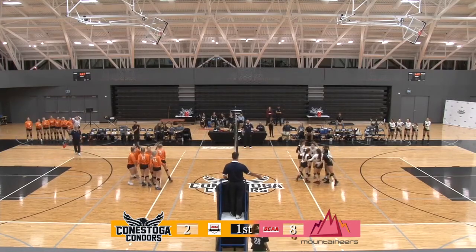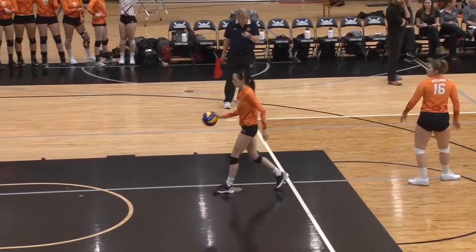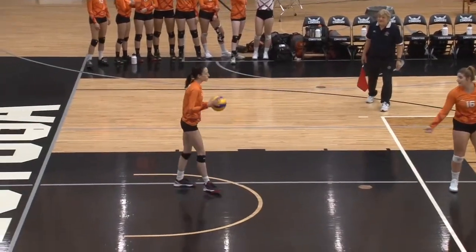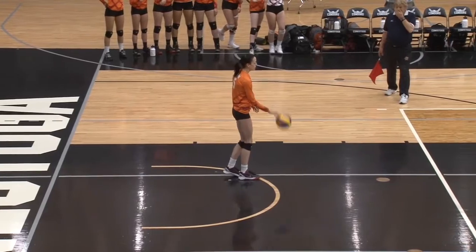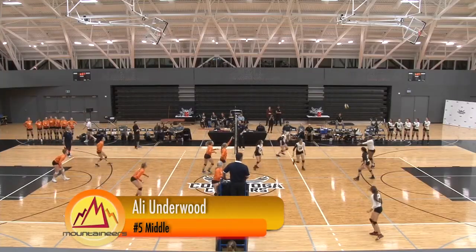Good attempt to dig by the libero from Conestoga's team. Mohawk serves here are really eating up Conestoga, don't you think, Jane? They do have a lot of really strong servers, which probably goes to show from the wins they've had in the past.